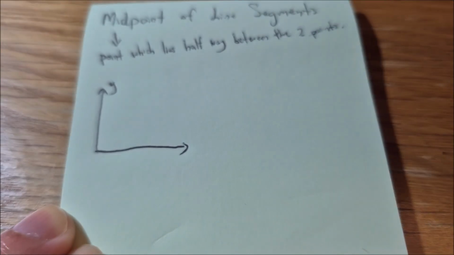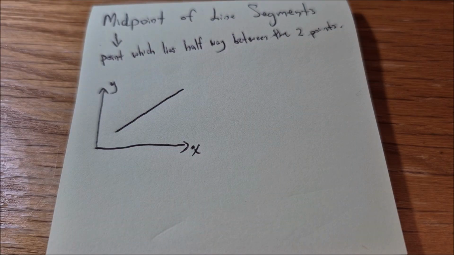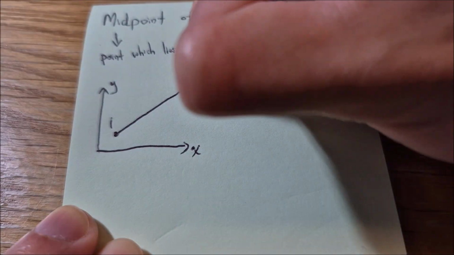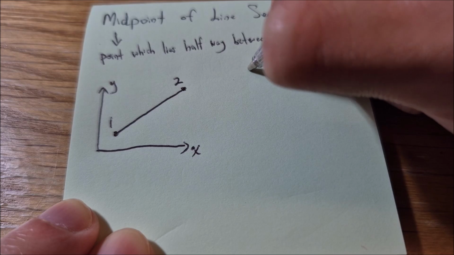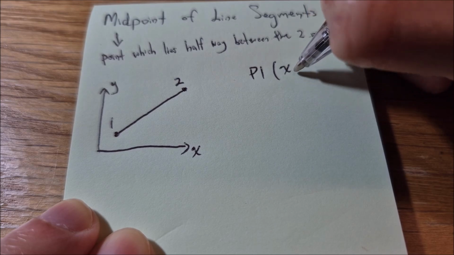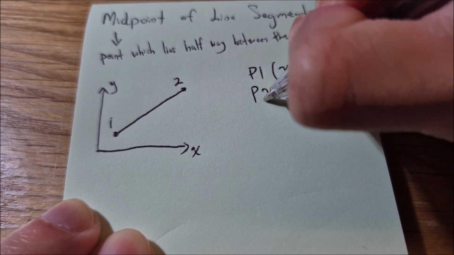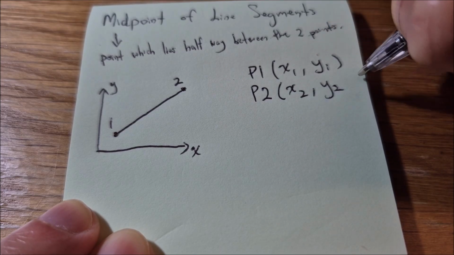This is my y-axis, and this is my x-axis. So that is our line segment. And suppose this is point 1 and this is point 2. In general terms, the coordinates of point 1 will just be x1 and y1. For point 2, similarly, it will be x2 and y2.